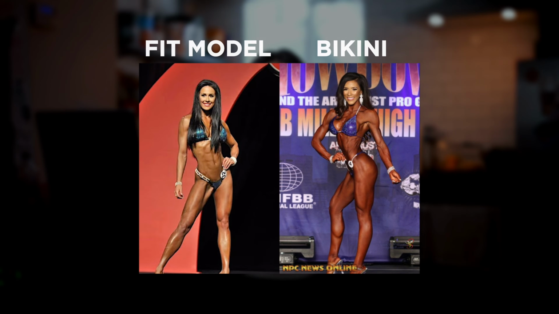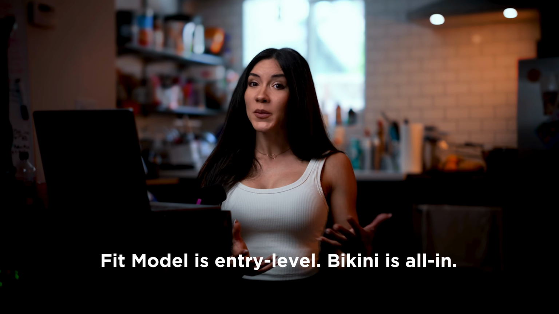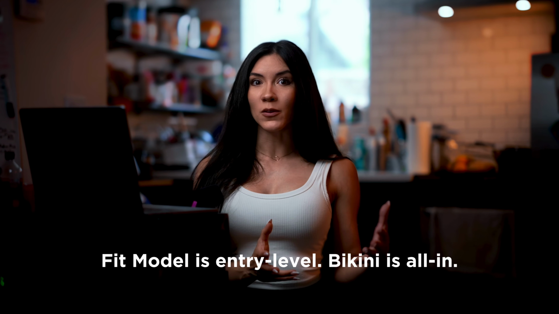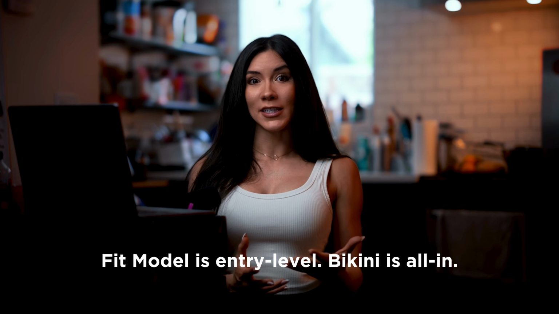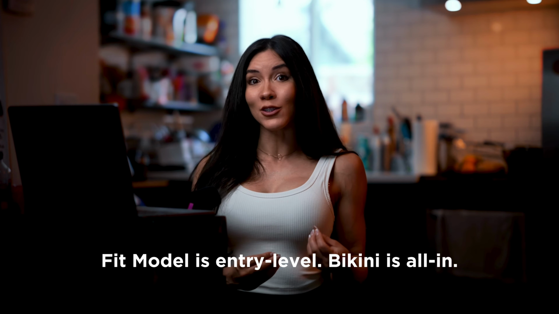Yet when we look at both divisions side by side, we can say objectively, to get leaner and to build more muscle, it's probably going to take even more to compete in the bikini division if your goal is to perform well. Now, if you struggle to hold a lean look, you struggle to sit at a moderately low body fat, it could be a good idea to start off in the fit model division and get a better sense of what kind of sacrifice it actually takes in order for you to compete and to do well here.